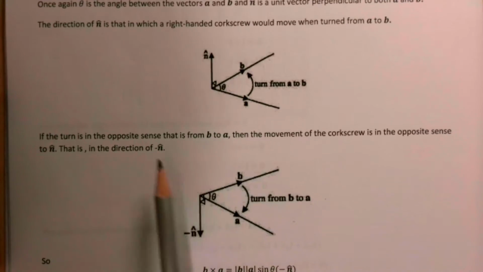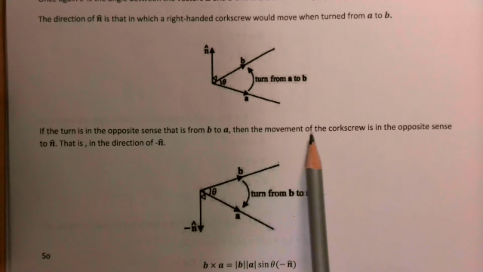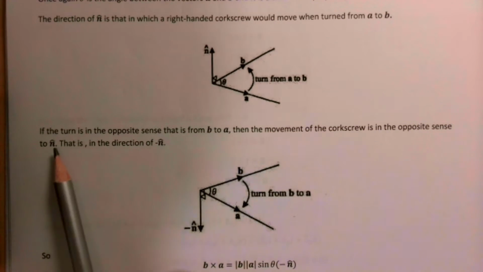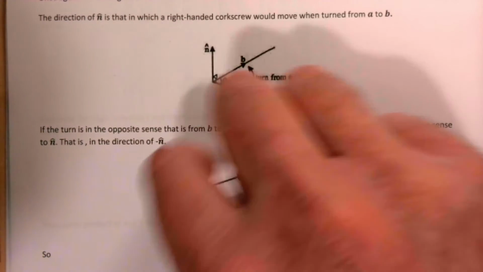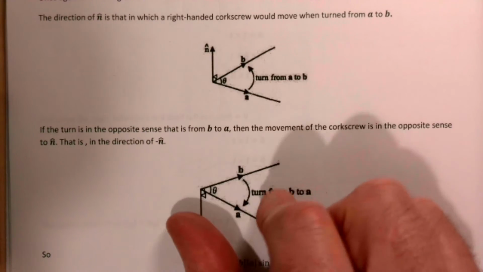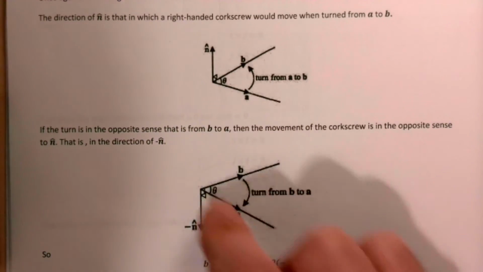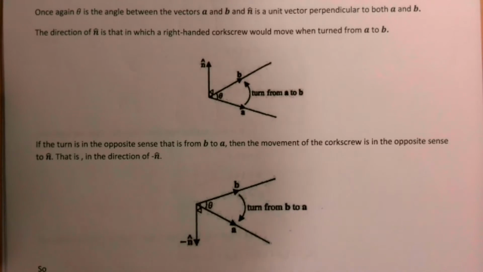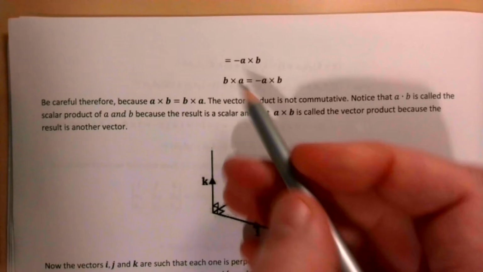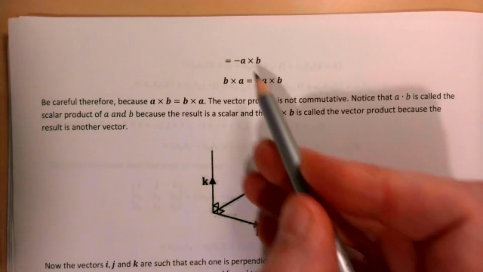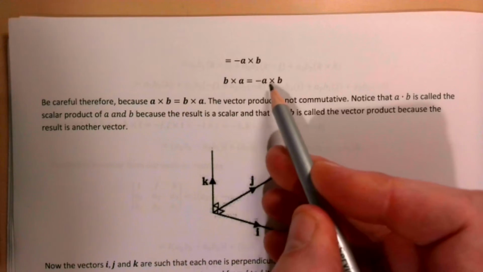If the n is in the opposite sense, that is from b to a, then the movement of the corkscrew is in the opposite sense to n. That is in the direction of minus n. So if you're screwing it down, that would screw the top back on. That means that b cross a equals modulus of b, modulus of a, sine theta, minus n, or minus modulus of a, modulus of b, sine theta, n. That's equal to minus a cross b, so b cross a is minus a cross b.